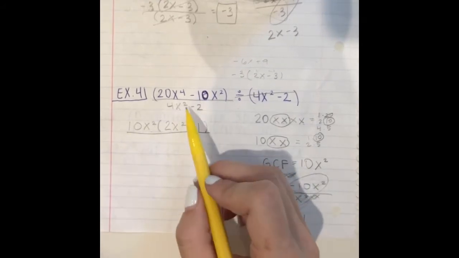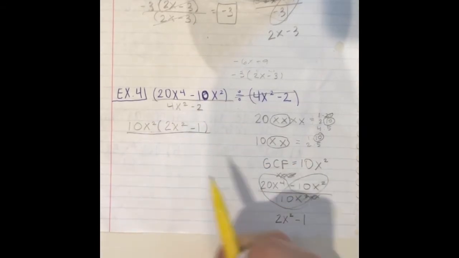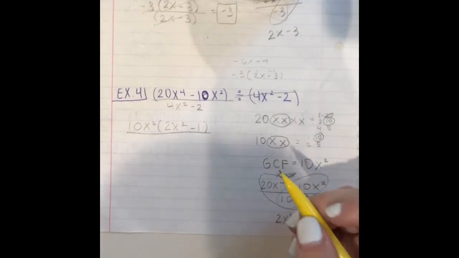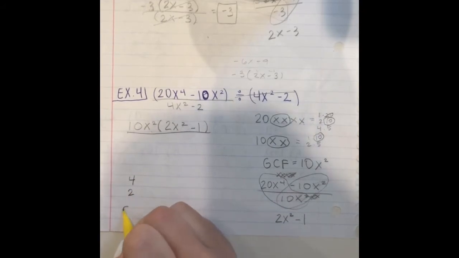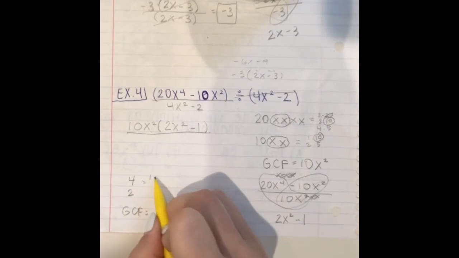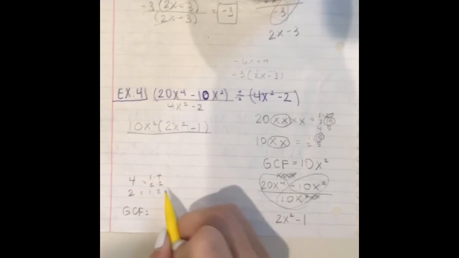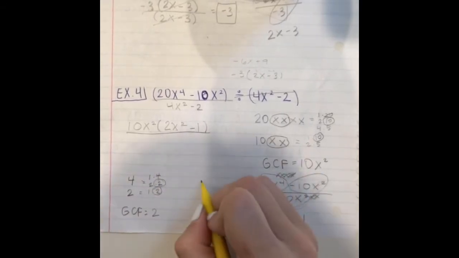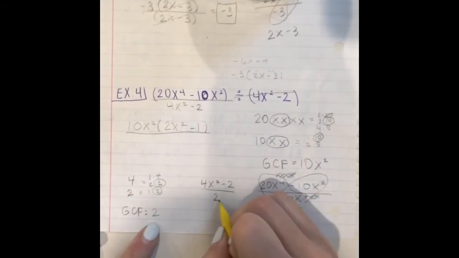And then we've got to see if we have a GCF for 4 and negative 2. Because right now, if I put 4x squared minus 2 on bottom, I wouldn't have anything that canceled out. So let's look at 4 and 2. What is their GCF? Things that'll multiply to give me 4 are 1 times 4 and 2 times 2. Things that'll multiply to give me 2 are just 1 times 2. So their GCF is 2. So we're going to take 4x squared minus 2 and divide it by their GCF.